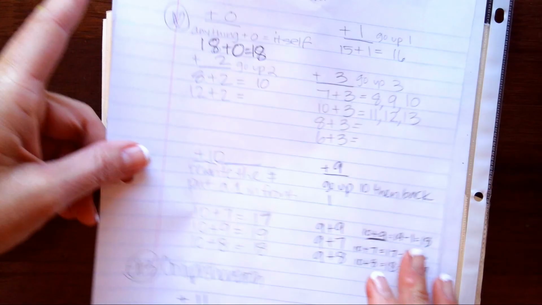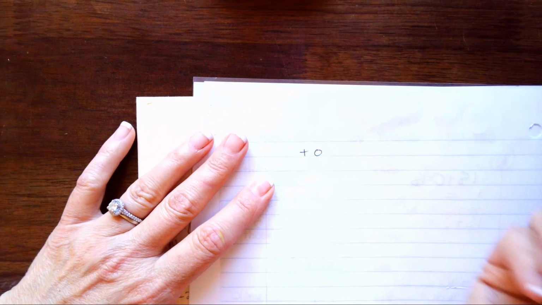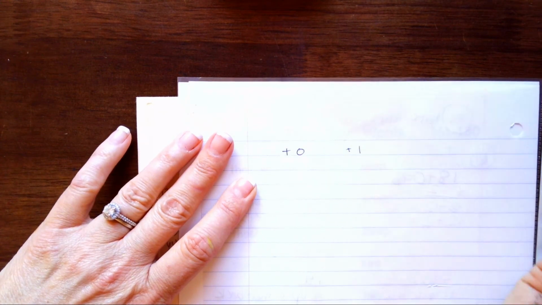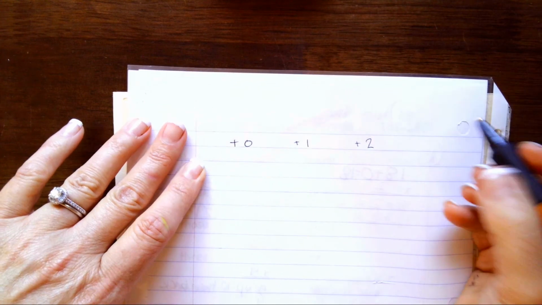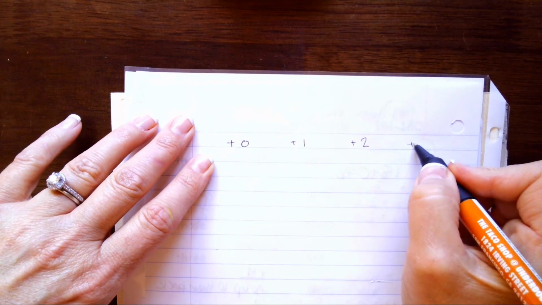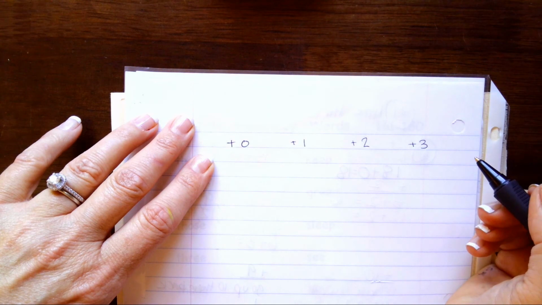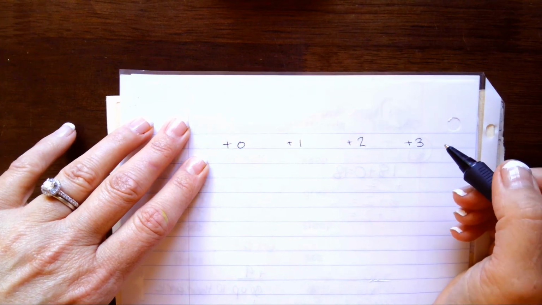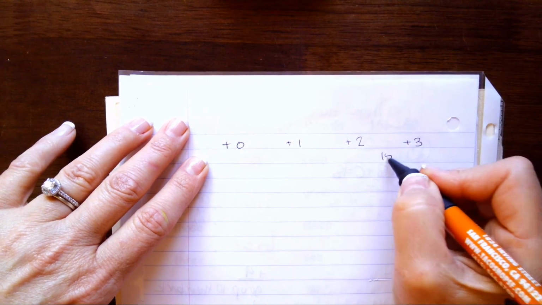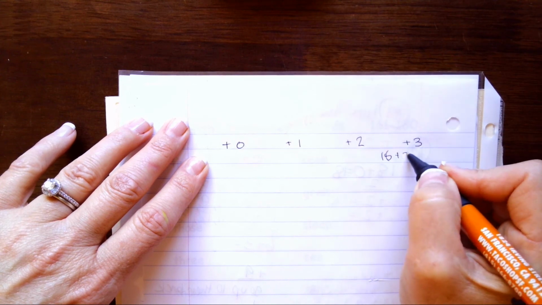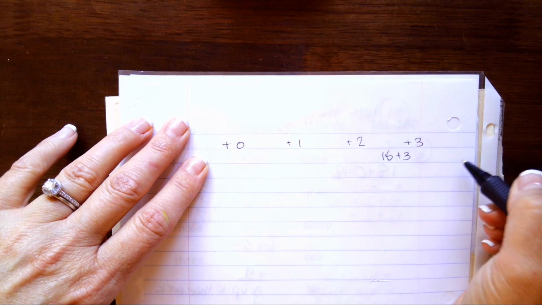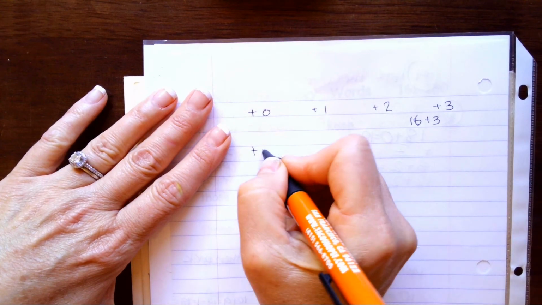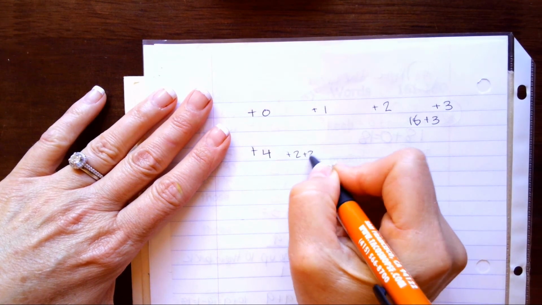So we're going to go over all the strategies again. Plus 0, anything plus 0 is itself. Plus 1, we go up 1. Plus 2, we go up plus 2. Plus 3, we break it into a plus 2 and a plus 1, or we just count up 3 times. So something like 16 plus 3, we're going to start at 16 and go 17, 18, 19. Plus 4, we break it into a plus 2 and a plus 2.